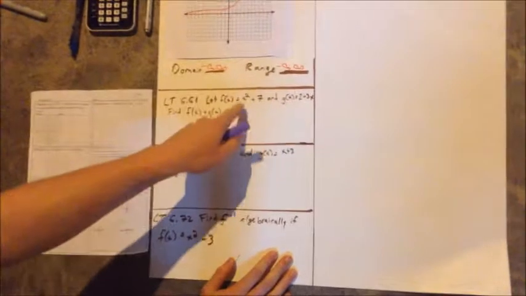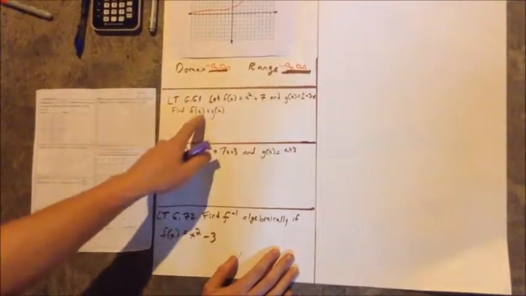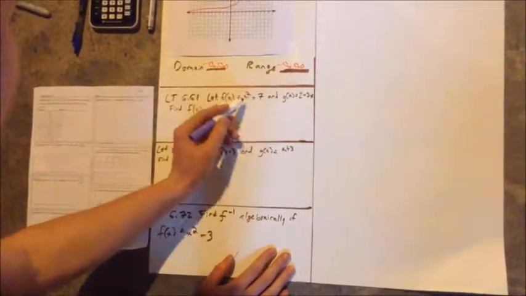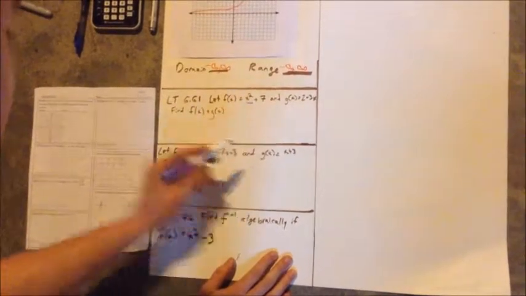But I don't know how to do this. I got you. Don't worry. So how do you do this one? Let me show you. So when you have to find f of x plus g of x, you combine the numbers together. So as you can see, between the two, we only have x to the second once. So we'll keep that.